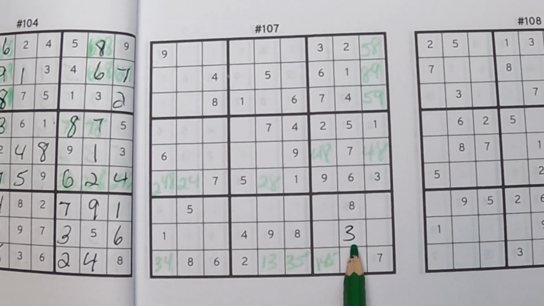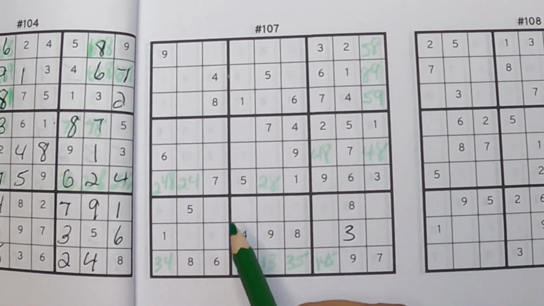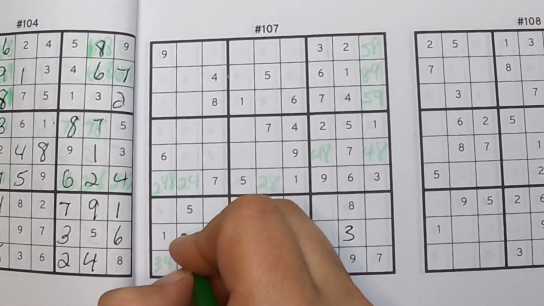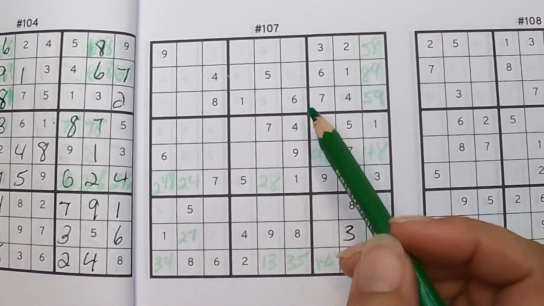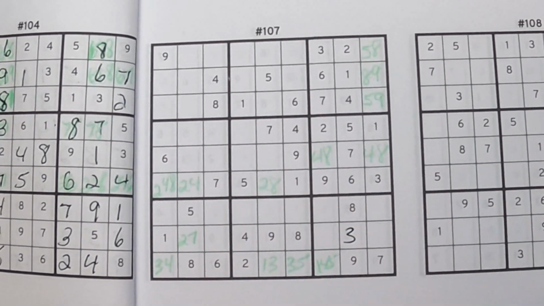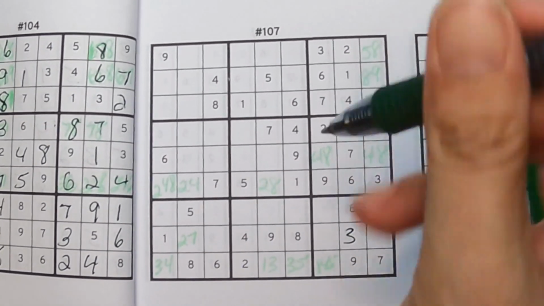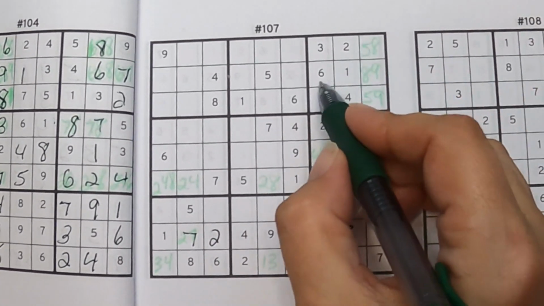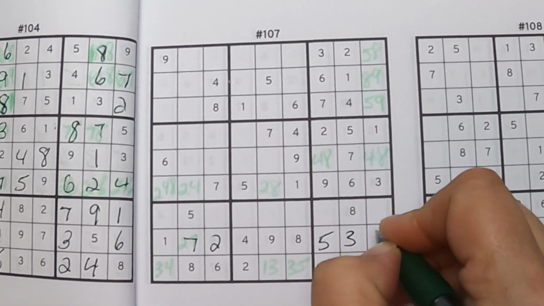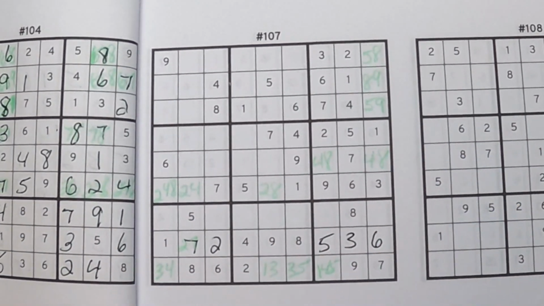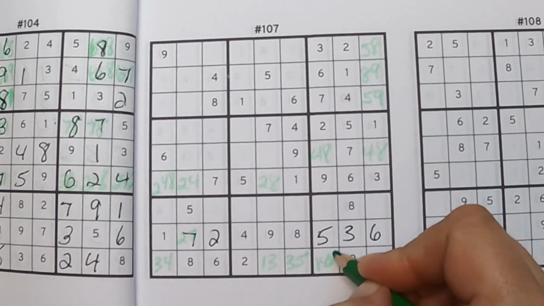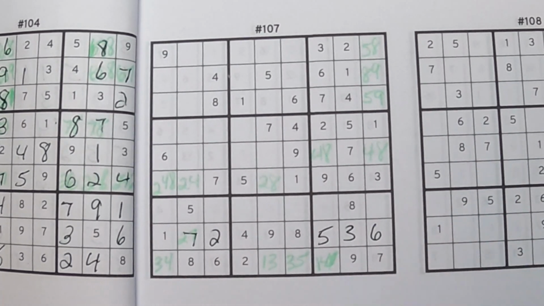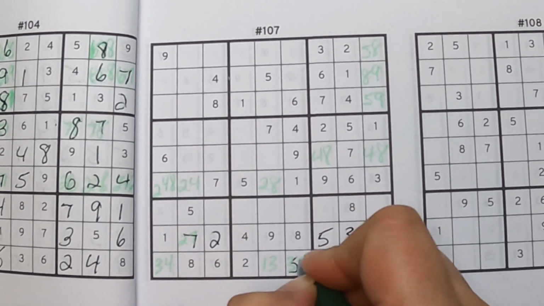For this row, we're missing 2, 5, 6, and 7. We've got 5 and 6 here, so 2, 7, 5, 6, and 7 here. Means this is our 2, 7. We've got a 6 here, so 5, 6. And with that 5, we can get rid of this 5. And now if we look at this bottom row, the only place our 5 can be is here.